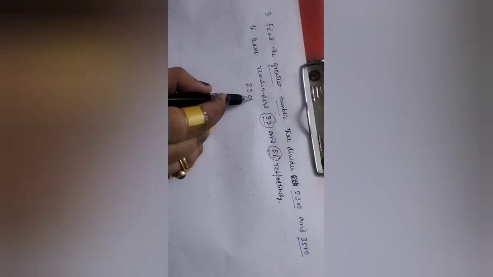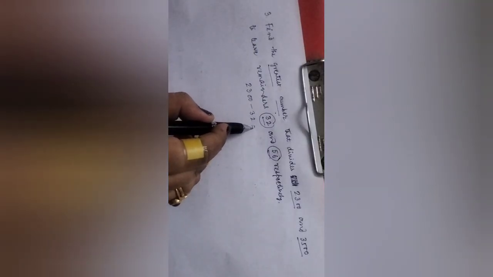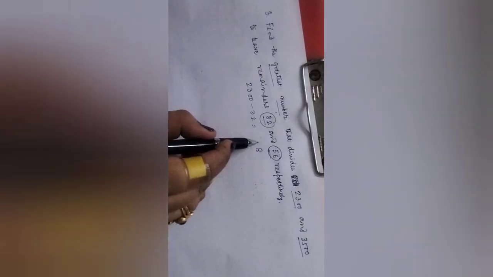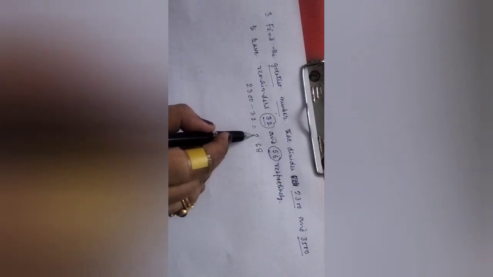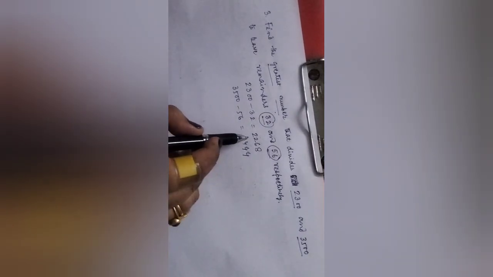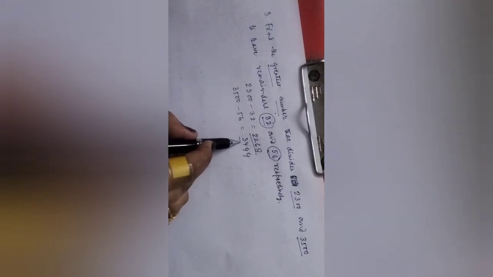Here 2300 minus 32 will give you 2268, and 3500 minus 56 will give you 3444.